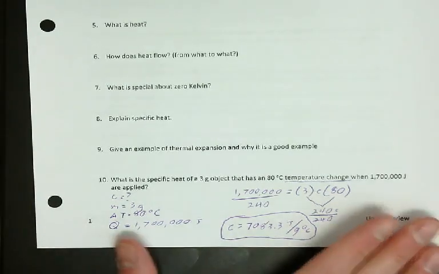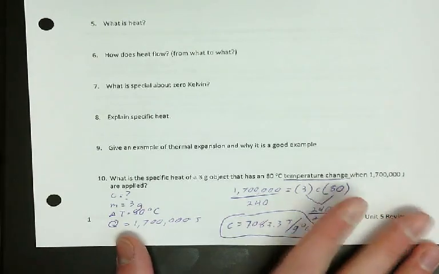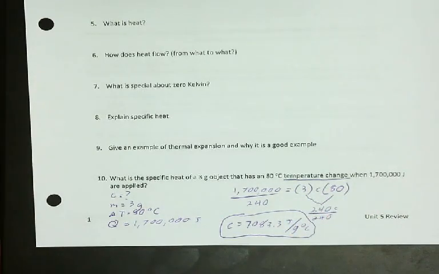All right, any questions on this one? Any questions on 10? All right.